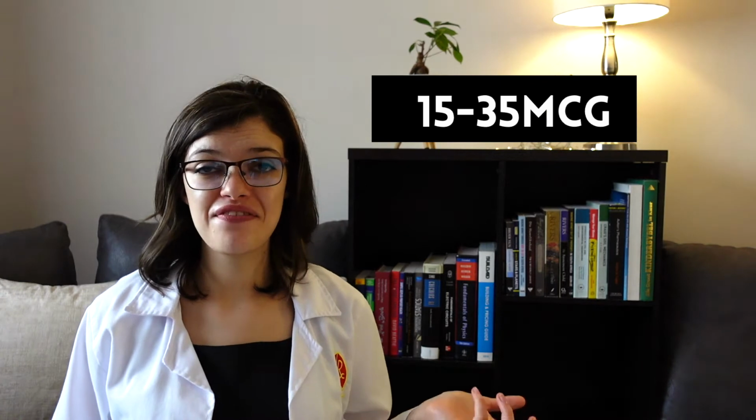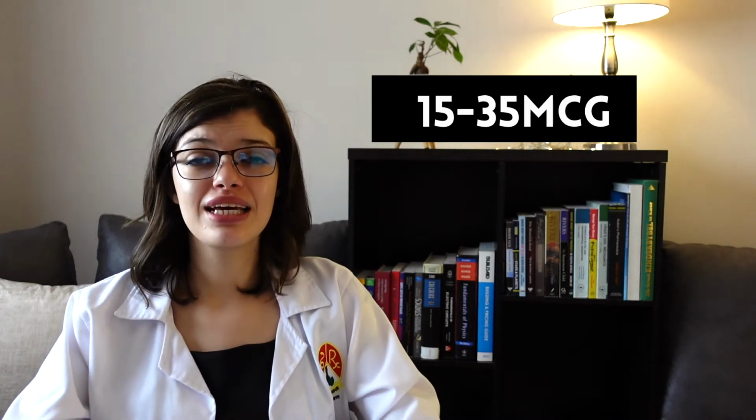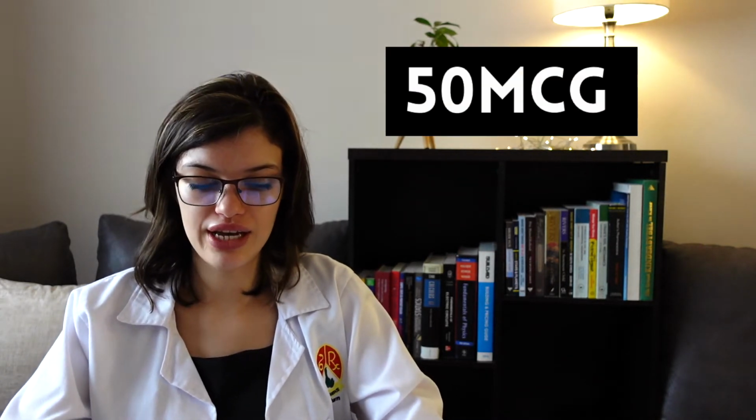So let's quickly look at different types of estrogen. You're going to get a low dosage form and a higher dosage form. Low dosage is anything between 15 and 35 micrograms, and this is usually when you want to use it for the indication of contraception. Then the higher dosage form is going to be 50 micrograms and so on, so it's higher than 50 or around in that area.